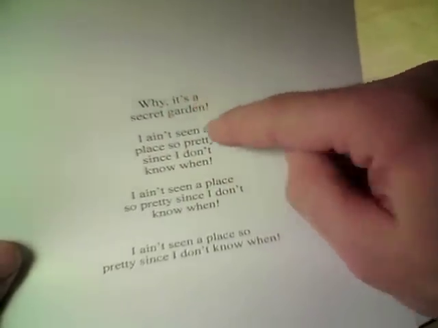Okay, so what I've done in order to fix this is I've tried a couple of different methods of placement. So this one is probably as much as it's going to do. I'm going to break up her bit of dialogue, which is why it's a secret garden. I ain't seen a place so pretty since I don't know when.